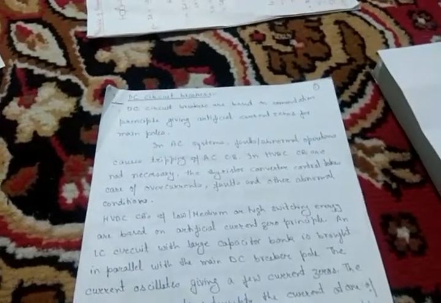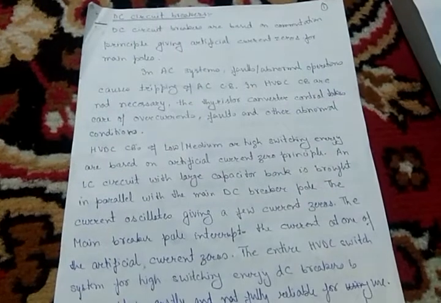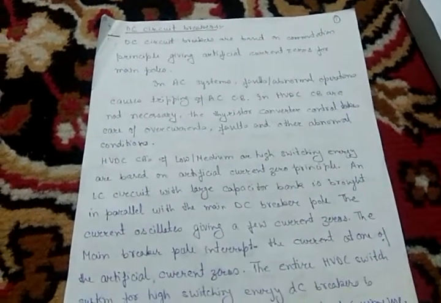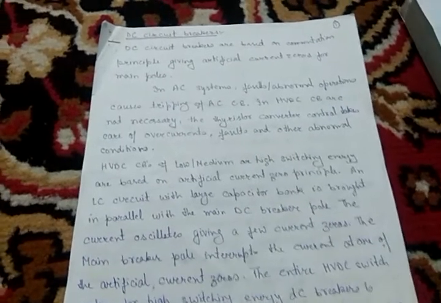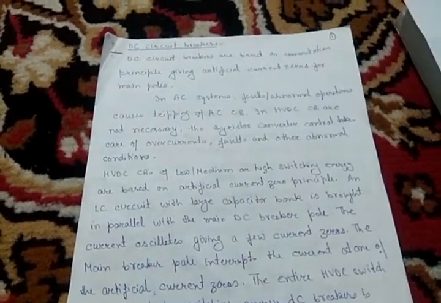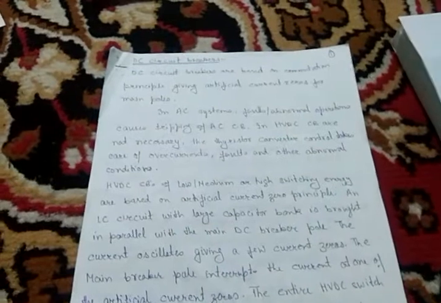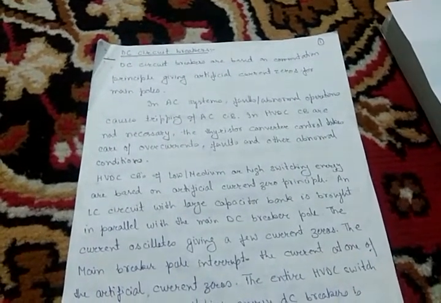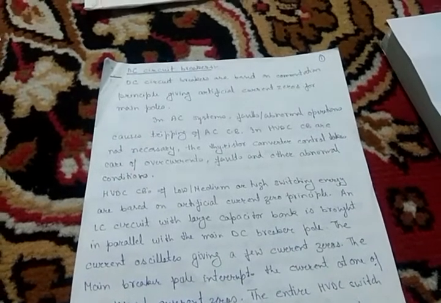So we know that in an AC system, any faults or abnormal conditions will cause tripping of the circuit breaker. The relays will sense and they will trip the circuit breaker. However, in DC, circuit breakers are not mandatory, even though we can control the fault or overcurrent or over voltages by controlling the converters, by controlling the firing of the converters. Still, these circuit breakers are needed in HVDC as a backup.